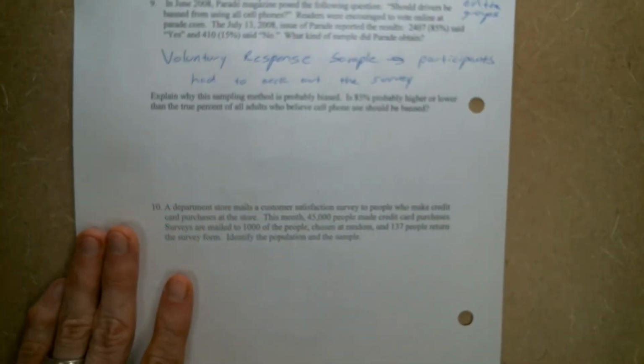All right, explain why this sampling method is probably biased. Is 85% probably higher or lower than the true percent of all adults who believe cell phone use should be banned?